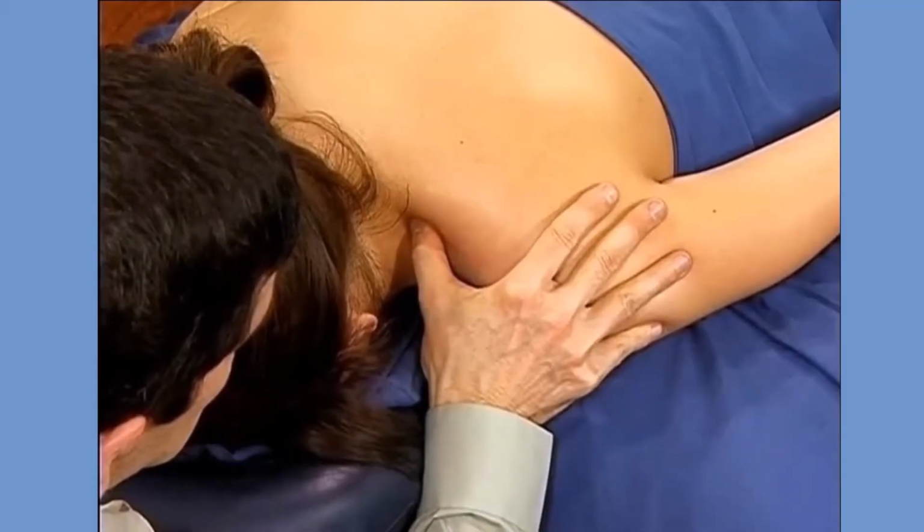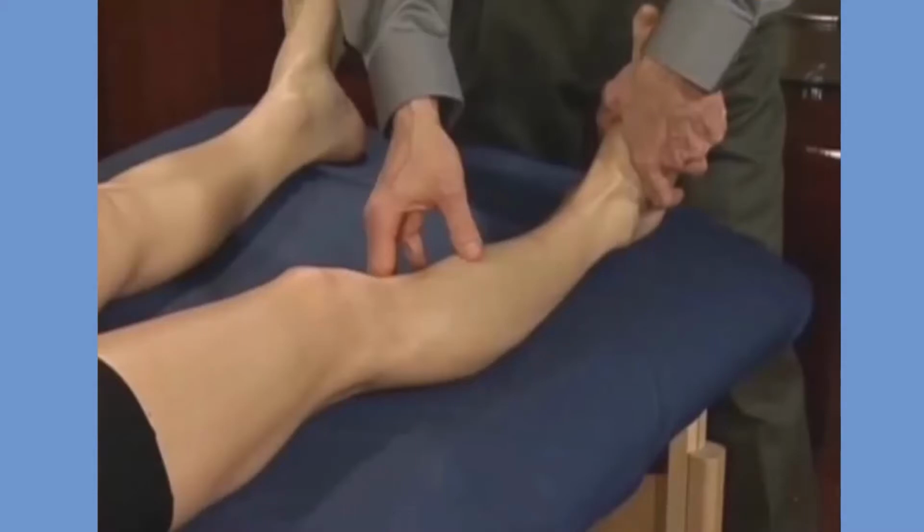Okay, here's an example of a technique done on the second rung or second level of that ladder of engagement. This is technique plus movement. Here we're going to apply a technique to the anterior leg region. We're going to be treating the tibialis anterior and the anterior compartment muscles here, and we're going to do a passive movement as we do this.